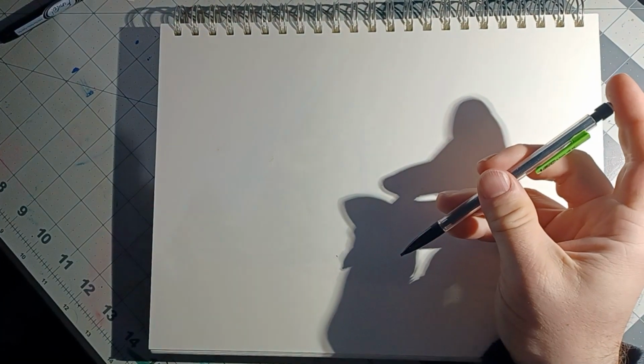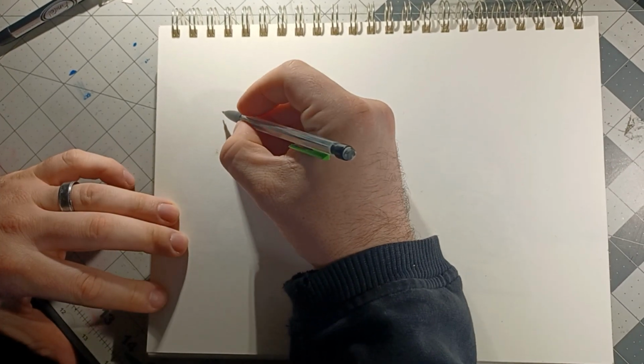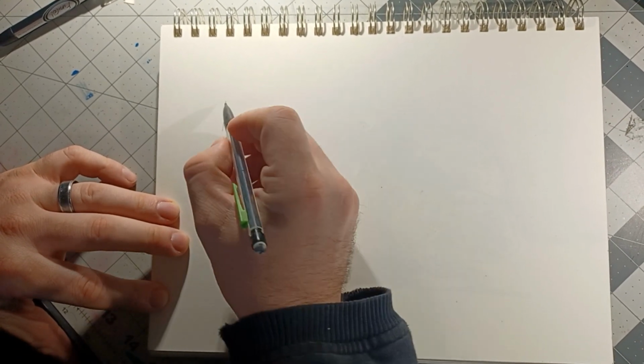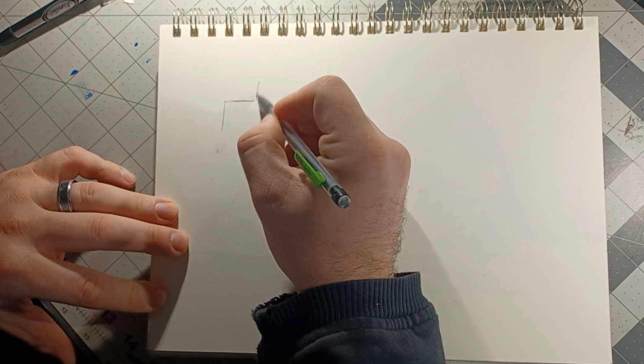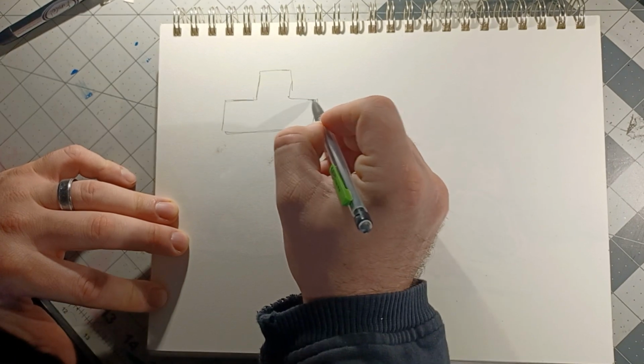Okay, now I want to show you how to take a 2D image and turn it into a 3D shape. I'm going to do it using a shape that you've probably already drawn in your past before. I'm going to use that kindergarten car that everyone drew when they were kids. It's kind of like that upside down T sort of shape, right?